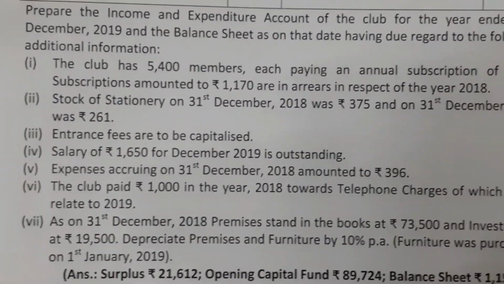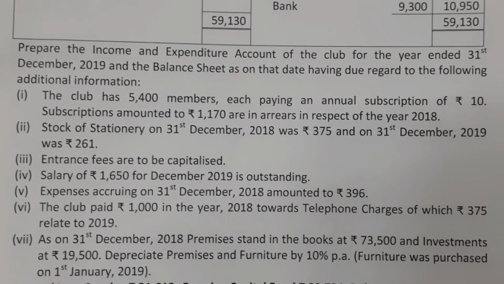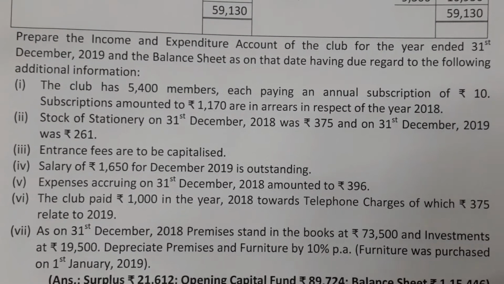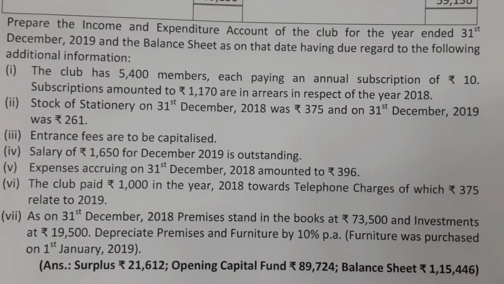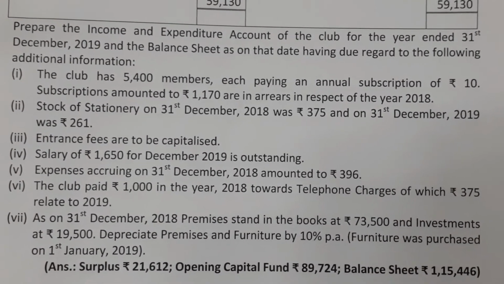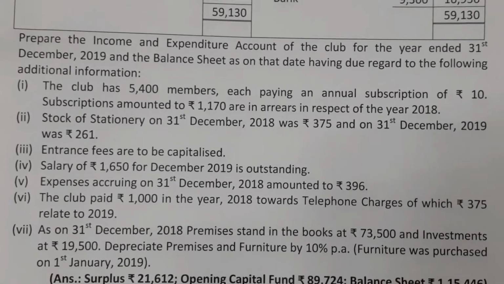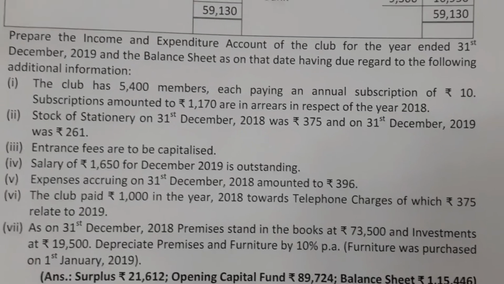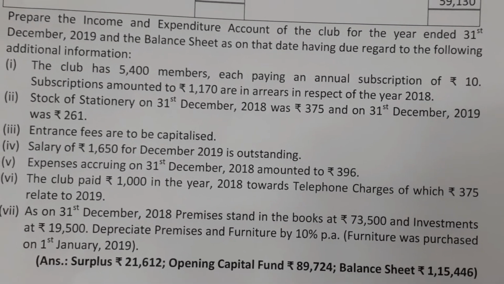Then prepare the income and expenditure account of the club for the year ended 31st December 2019 and the balance sheet as on that date, having due regard to the following additional information. The club has 5,400 members, each paying an annual subscription of 10 rupees.